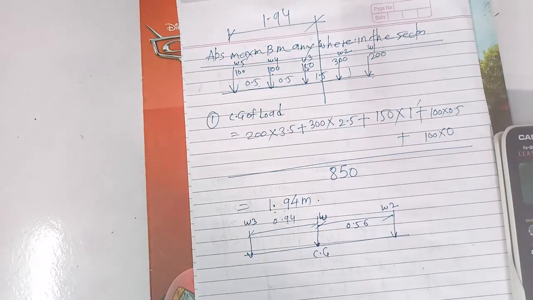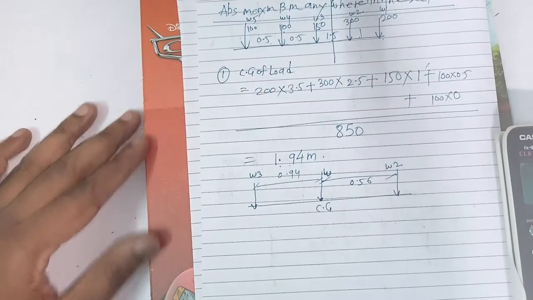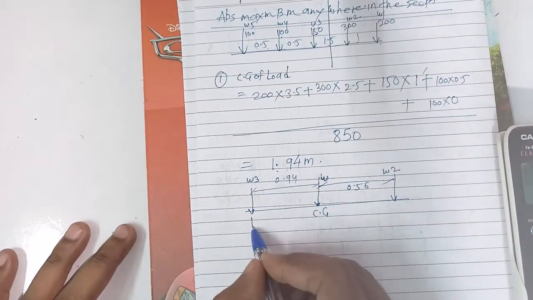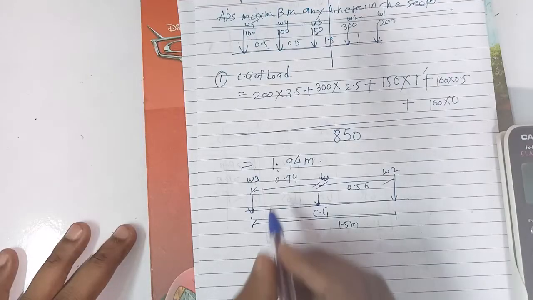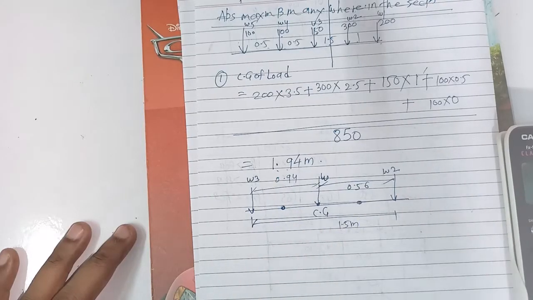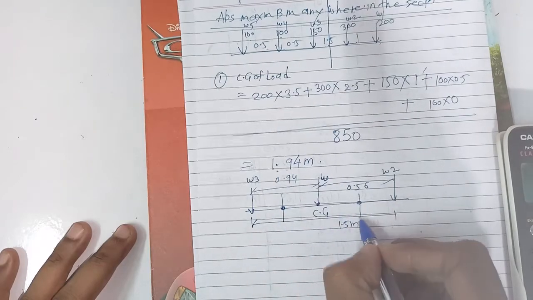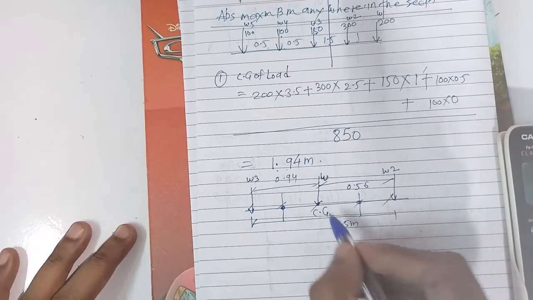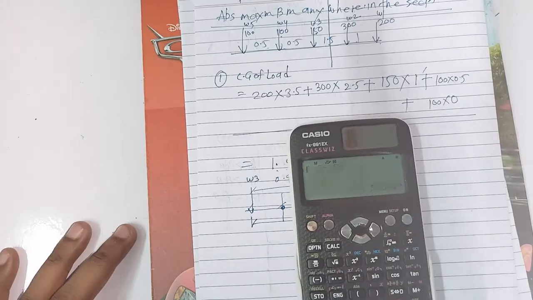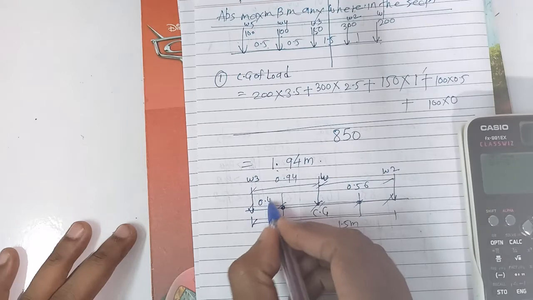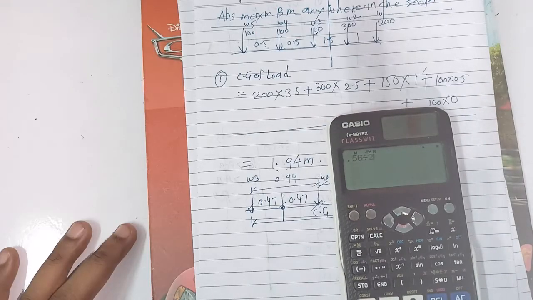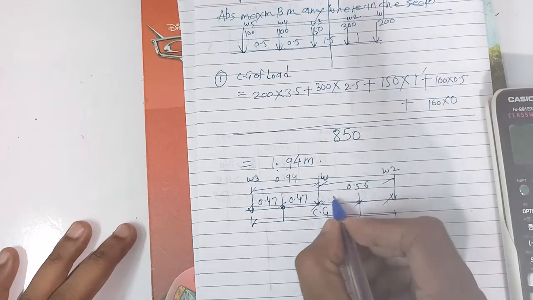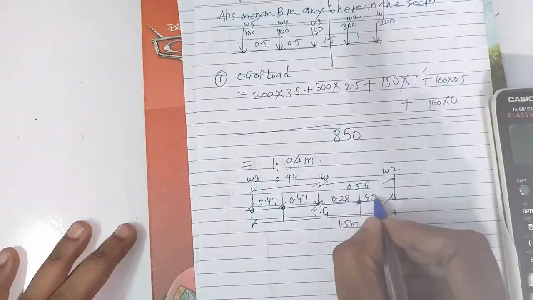So we have calculated the distances, as the total distance between W3 and W2 is 1.5 meter. Now we have to calculate the CG of this and the CG of this. So 0.94 divided by 2 will be equal to 0.47, here equal to 0.47. 0.56 divided by 2 will be equal to 0.28. So 0.28 here and 0.28.